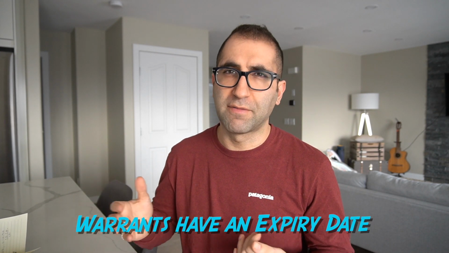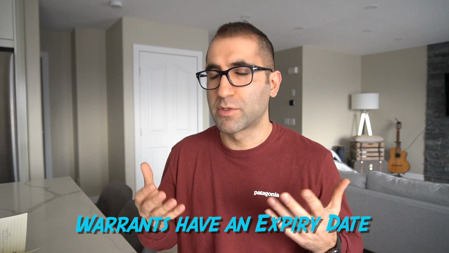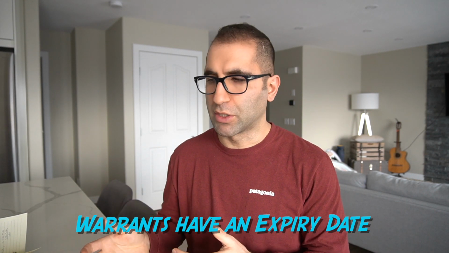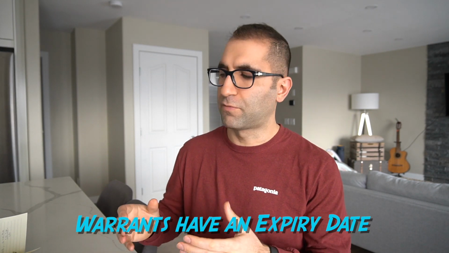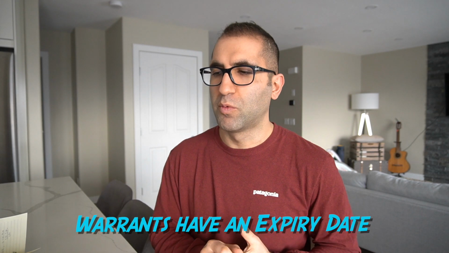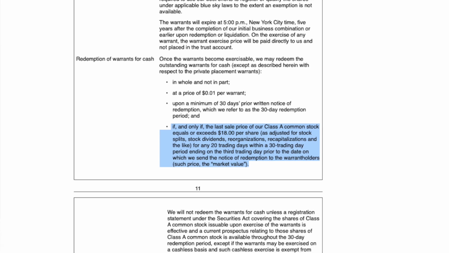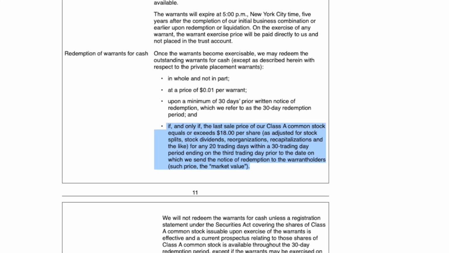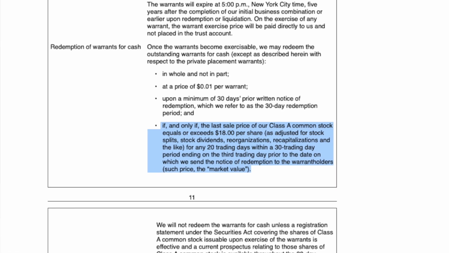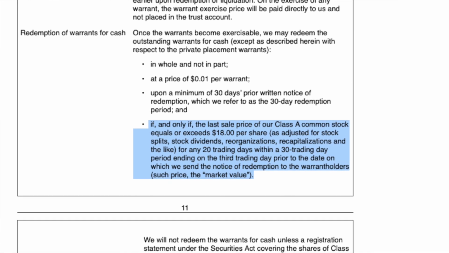Now remember that warrants also have a 5-year expiry, which means that the warrants will expire worthless after 5 years. You have to redeem them by 5 years, but also the company will almost always put in an early redemption clause. And what that is for most of these SPACs that we'll talk about today is a pretty standard one, which is should the share price trade above $18 for 20 of 30 consecutive trading days, then the company will issue a note out to everybody and say, hey, it's time to come and redeem your warrants.